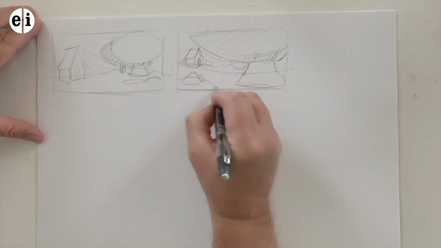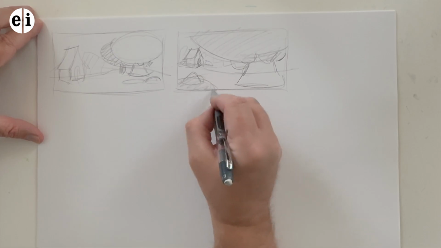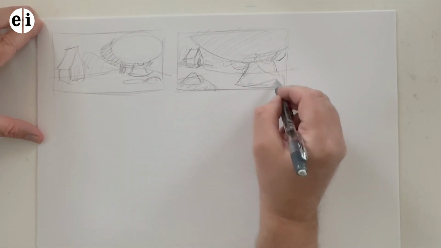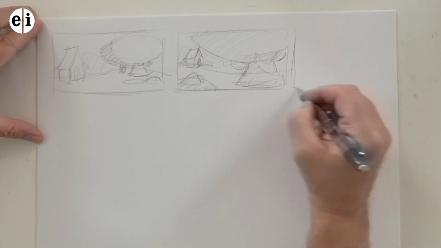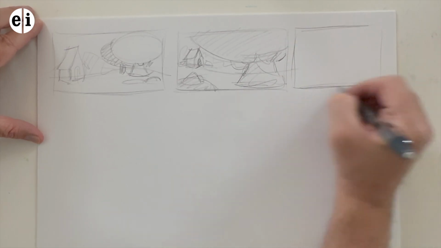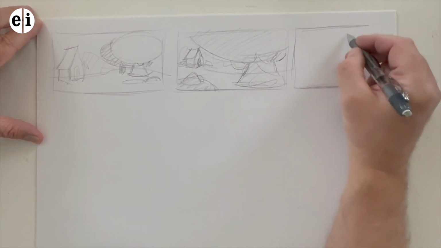And if I put this little rock here on the hill, you can kind of see how you start from the left, go to the right, to the tree here, and then back to the house. You want to help move your eye when you're storytelling. And I'm just going to make this one a square.